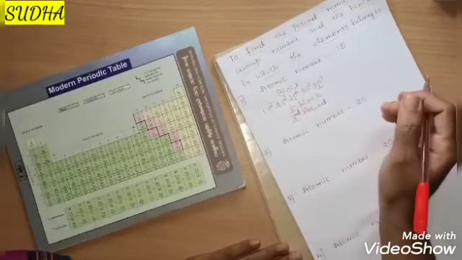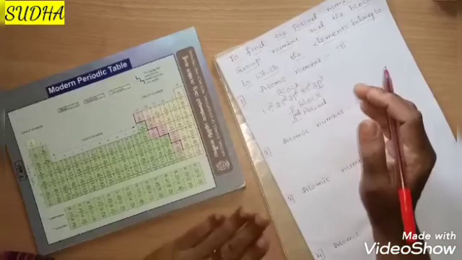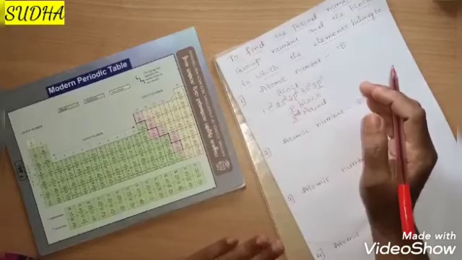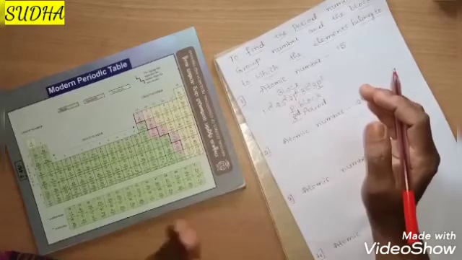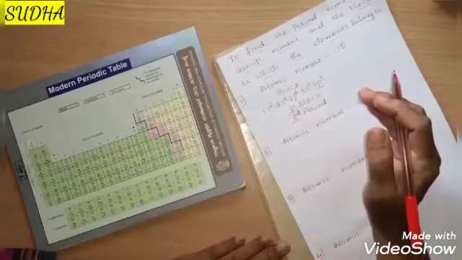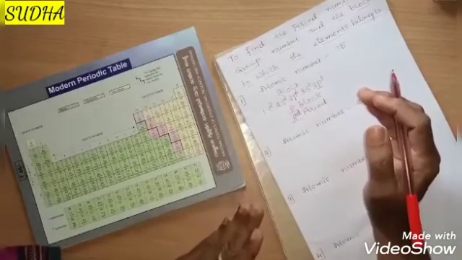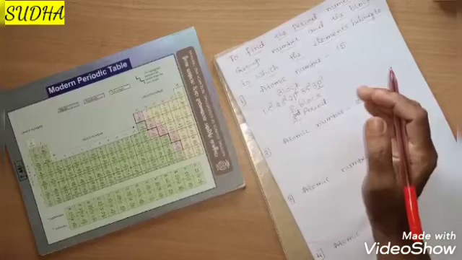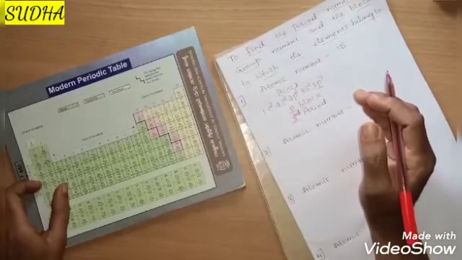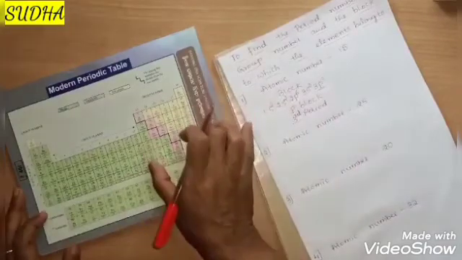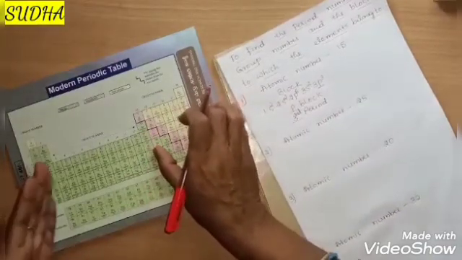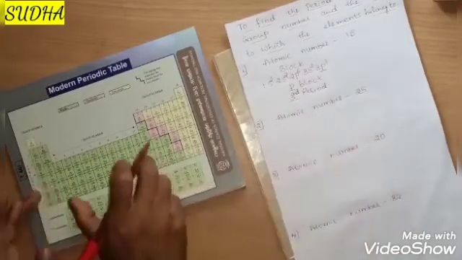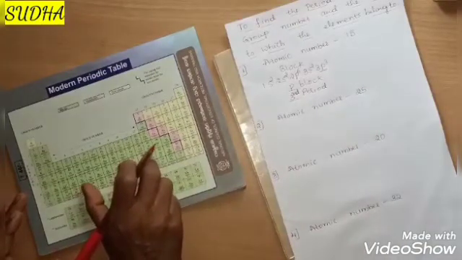How do we find the group number? First of all, children, one thing I have to tell you. Whenever you want to write the period number, group number or block, you should visualize the periodic table in your mind. To the extreme left, there are 2 groups, which are S block elements, and to the extreme right, 6 groups are there. Those are P block elements. In the middle, 10 groups are there which belong to D block.